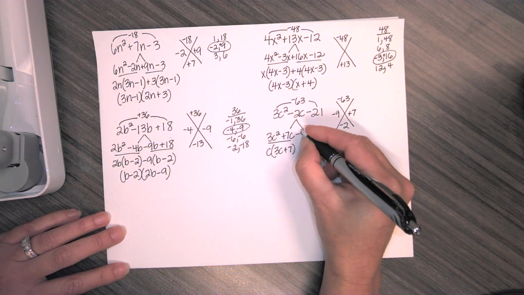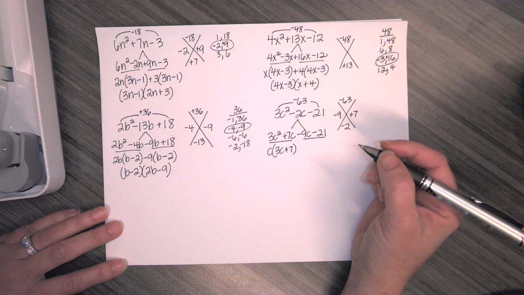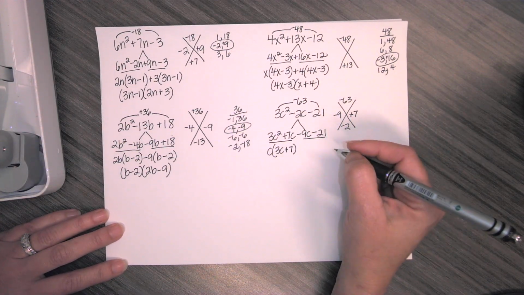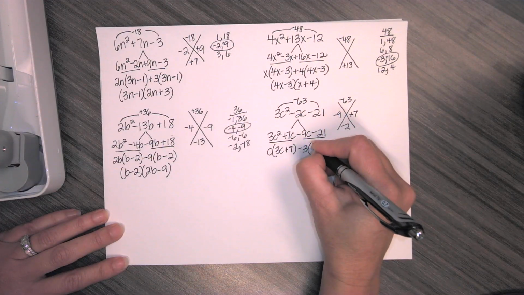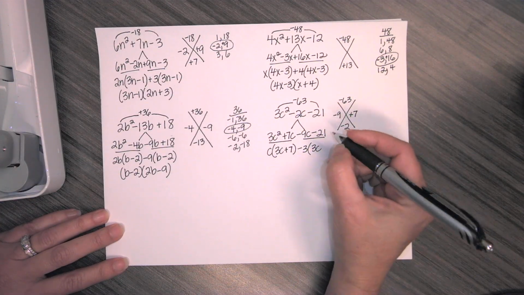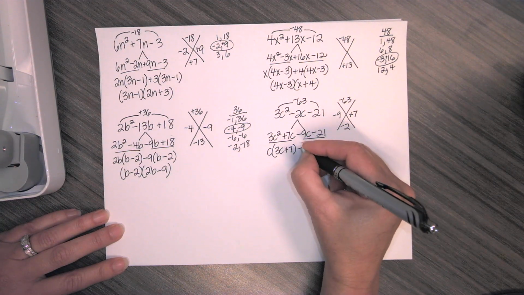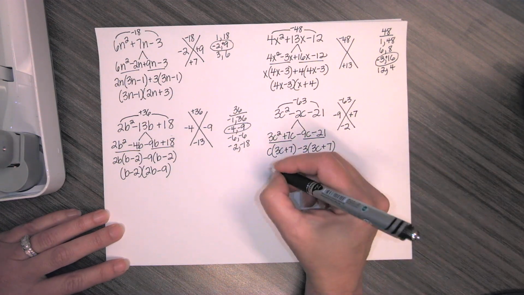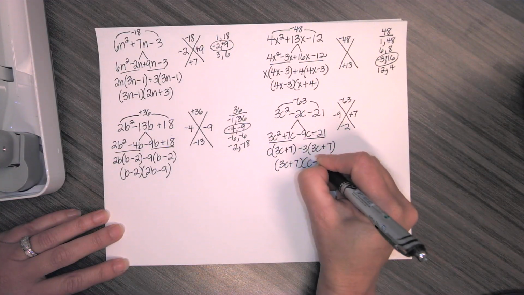In the second group, again, this first term's negative, so I know whatever I factor out needs to be negative. 9 and 21 are both divisible by 3, so I'm going to factor out a negative 3. That's going to leave me with 3c plus 7. Once again, if I divide a negative by a negative, that's going to leave a positive. So I end up with 3c plus 7 times c minus 3.